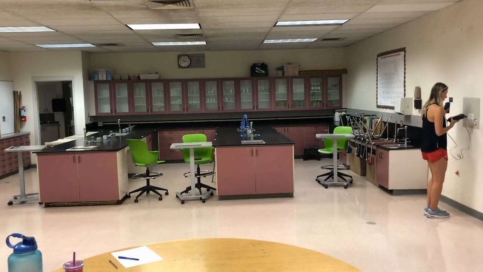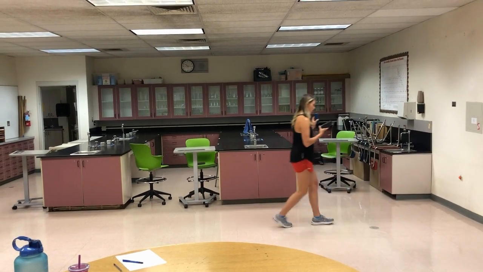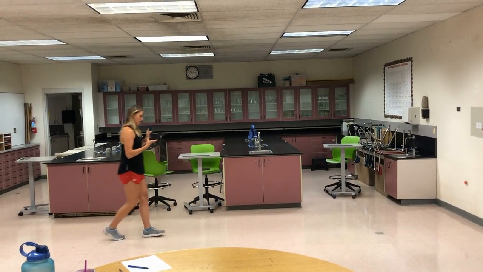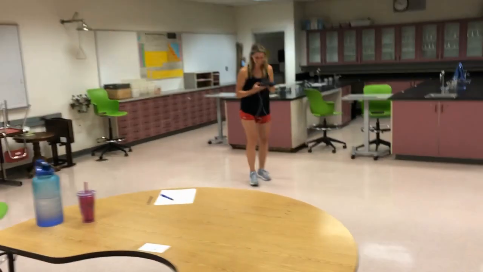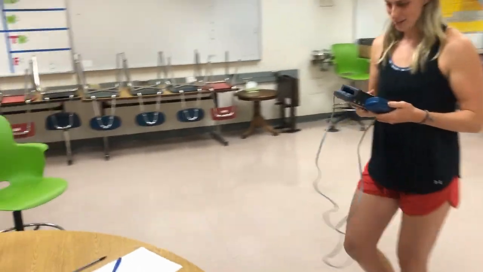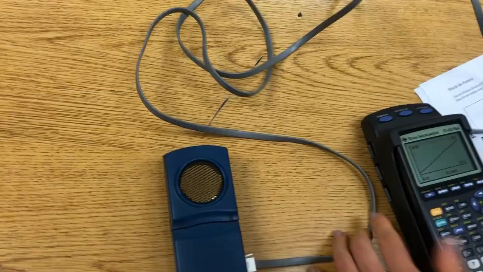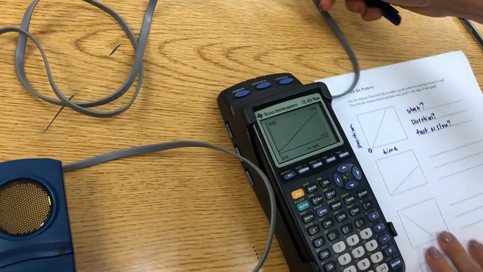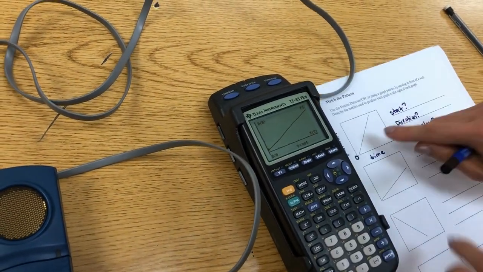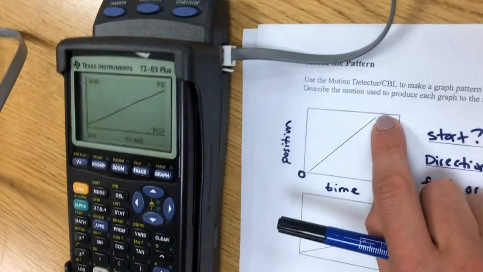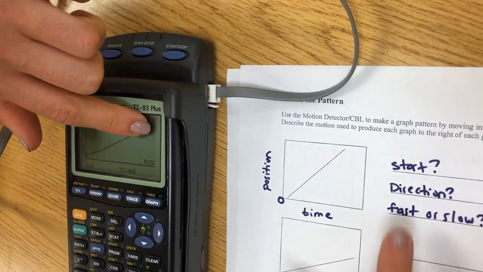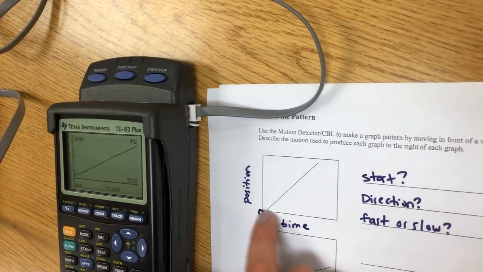Ready, start. End. All right, so I got 5 seconds to make this graph. And you can see it looks pretty close. I would say that the only difference here is that this line is a little bit steeper than this one, which means that I probably could have gone a little bit faster. But I started close to the wall.